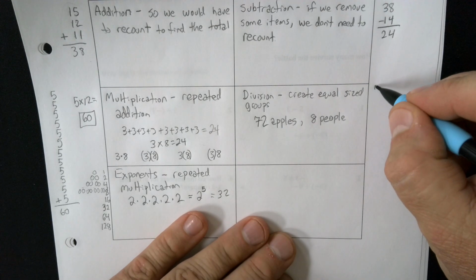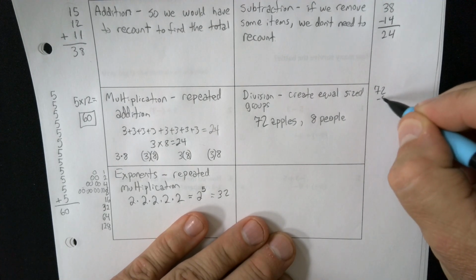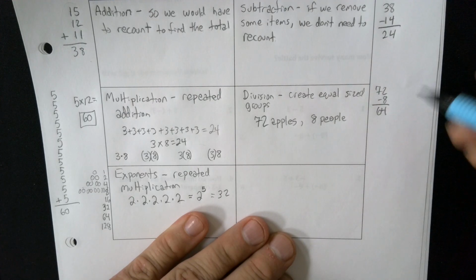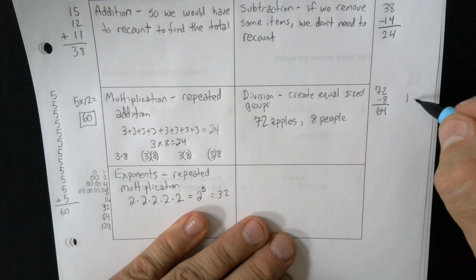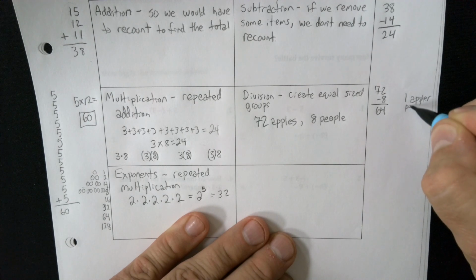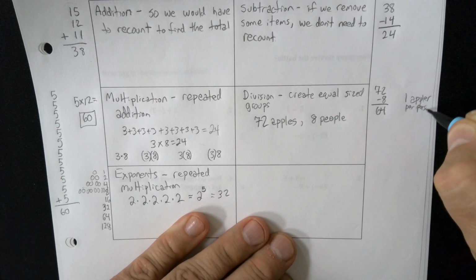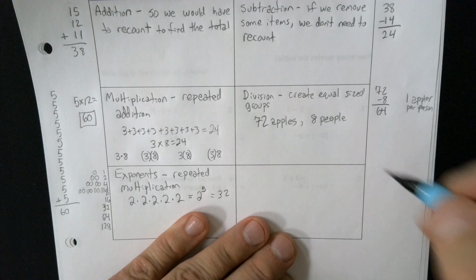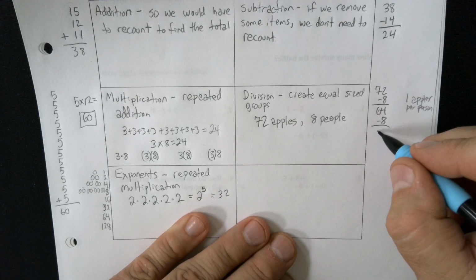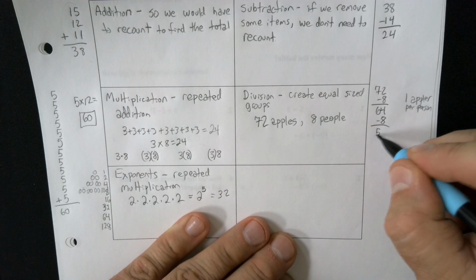So if I do 72 and I subtract 8 from it, that gives me a 64. That means 1 apple per person. So each person gets an apple. And if I subtract 8 again, that's going to put me at 56.